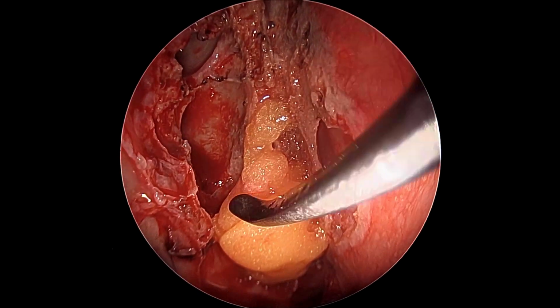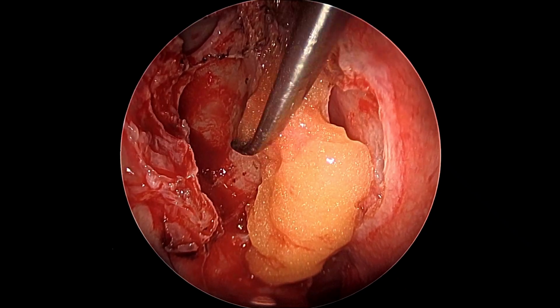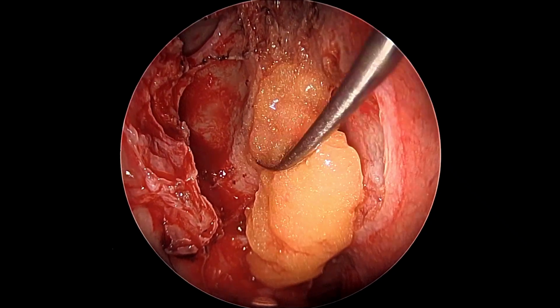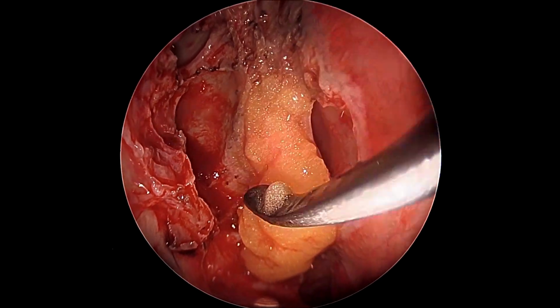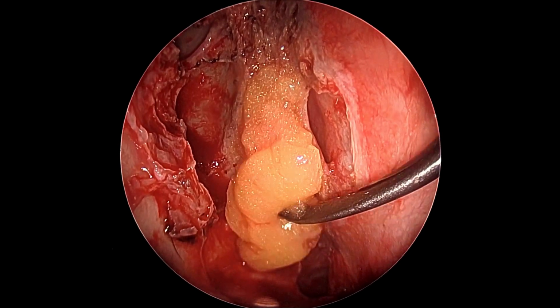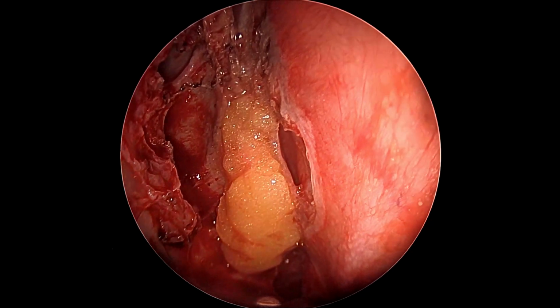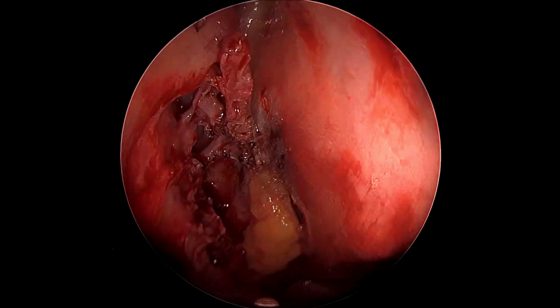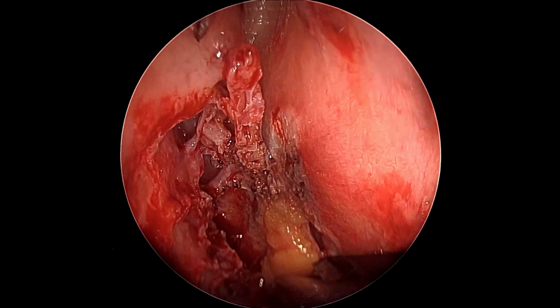So here we start pushing this fat gently inside the defect. We can place it alongside the undermined dura as well as inside. The point is to make a sort of seal where some portion of it is inside the intracranial cavity and some portion is outside.